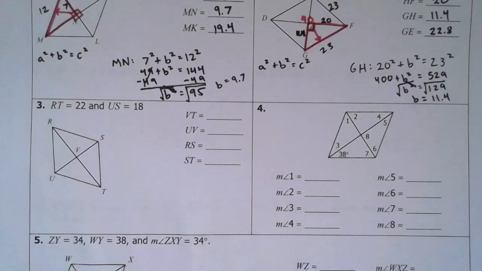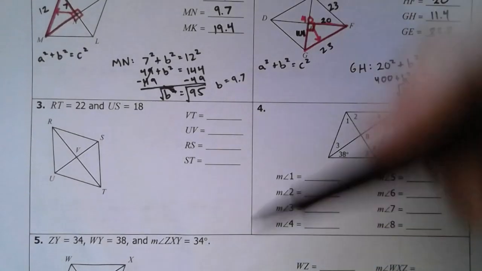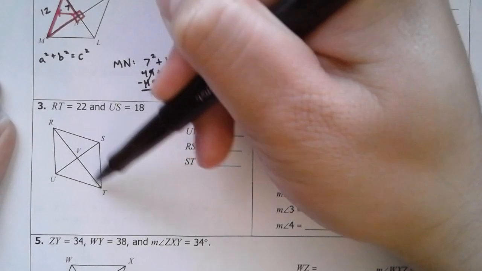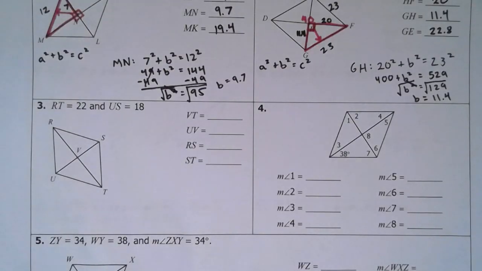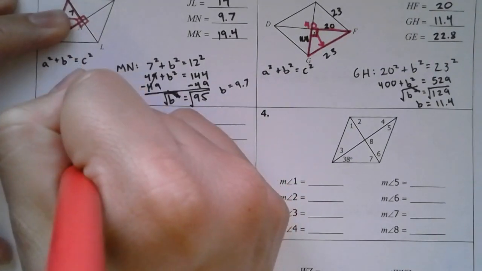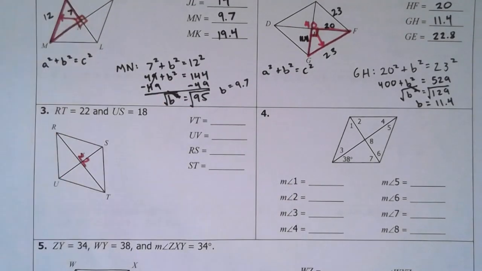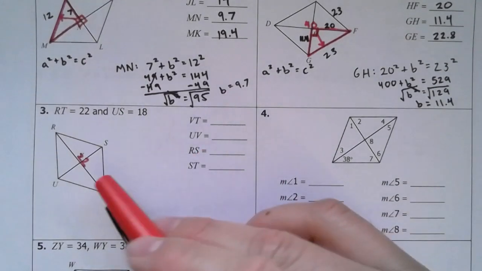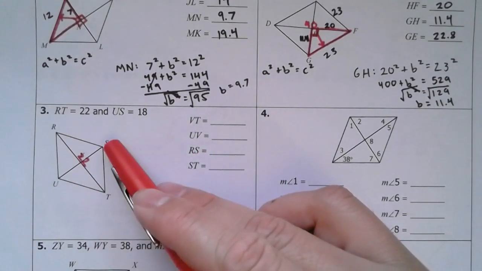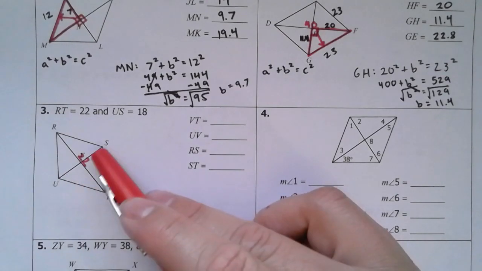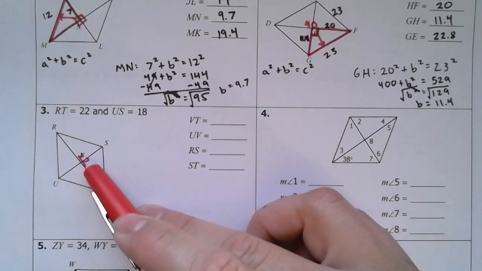Number 3, we have RT. That's one diagonal is 22. So I have 22 going across there. And US is 18. Oh, that's going to be hard. I'm not going to write in US because I'm going to overlap the one I just drew in there.